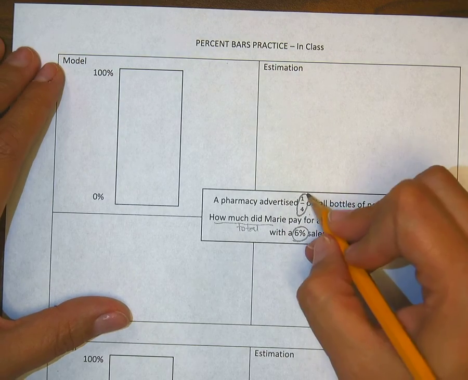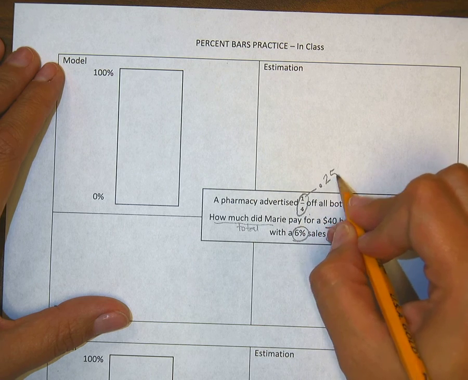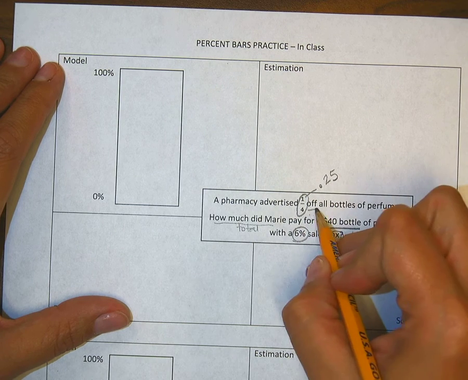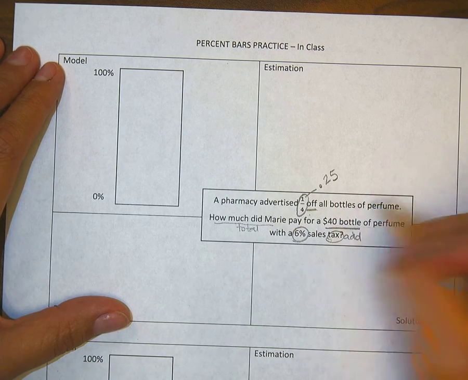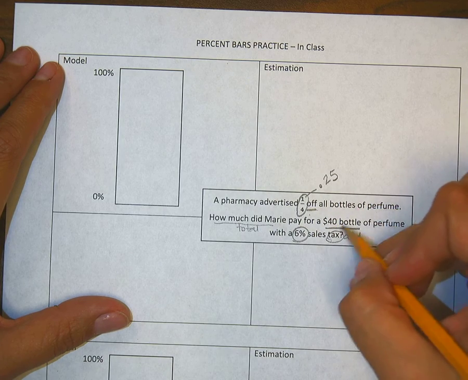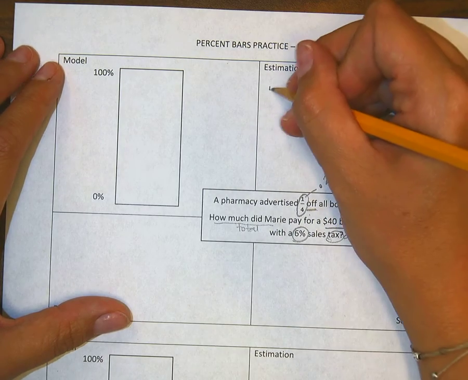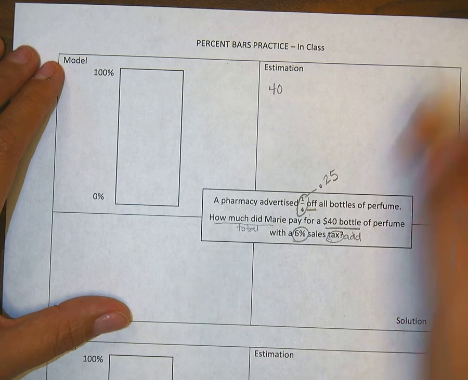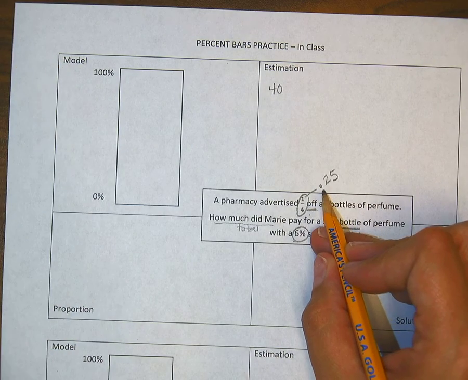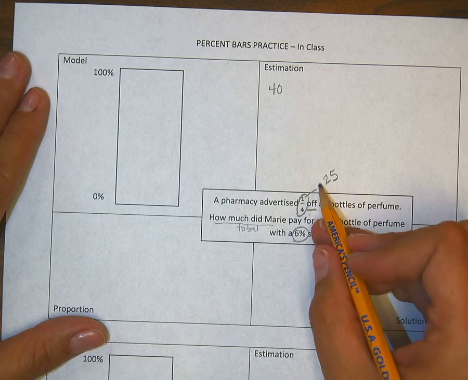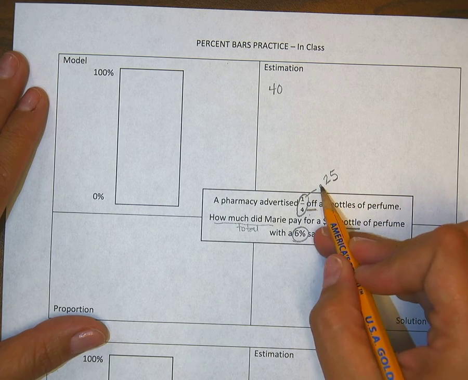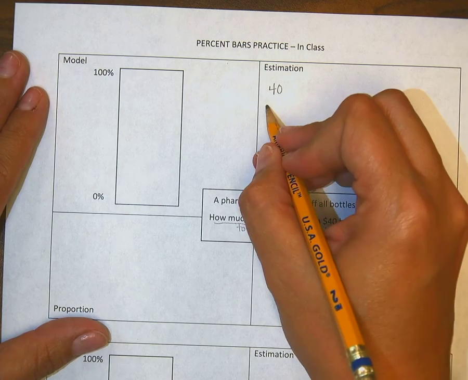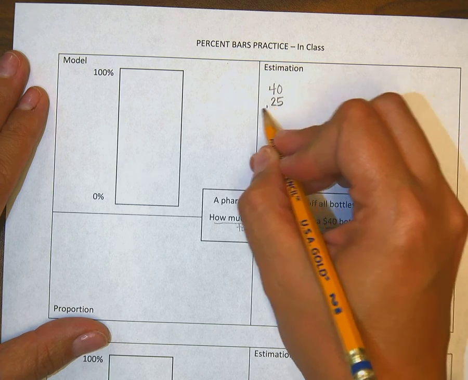So a lot of people want to say, well, that's 0.25, and it says it's 0.25 off of the cost of my bottle of perfume. So I'm going to move up here, $40. And I remember from a long time ago that anytime I'm dealing with discounts, I'm multiplying by the decimal. So I'm multiplying by 0.25.